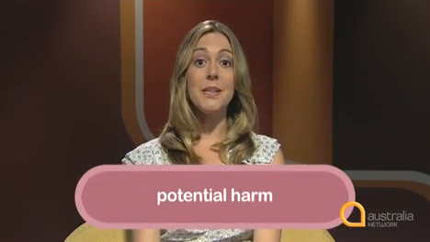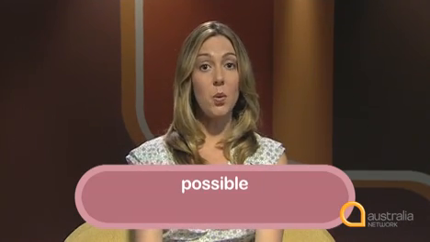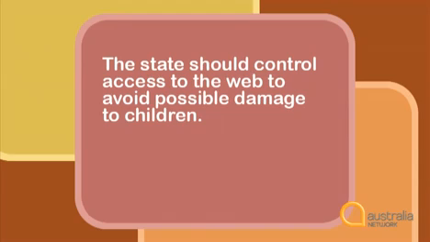Potential harm means bad things that might happen. Synonyms for potential are possible or likely, and other words for harm are damage and hurt. So we could paraphrase this statement as, the state should control access to the web to avoid possible damage to children.